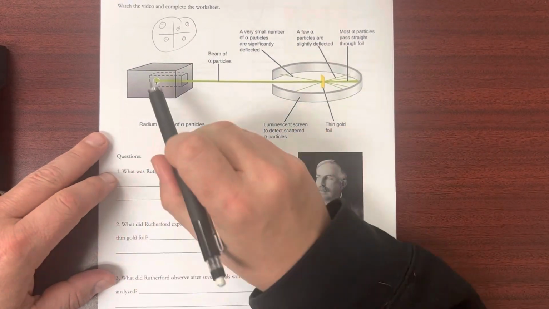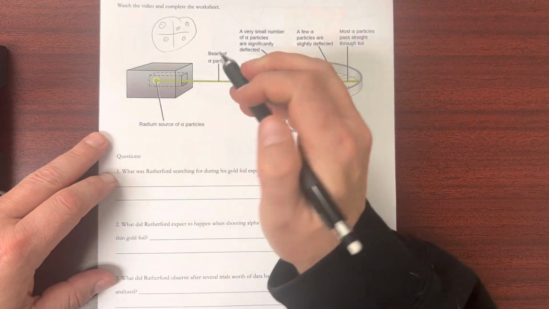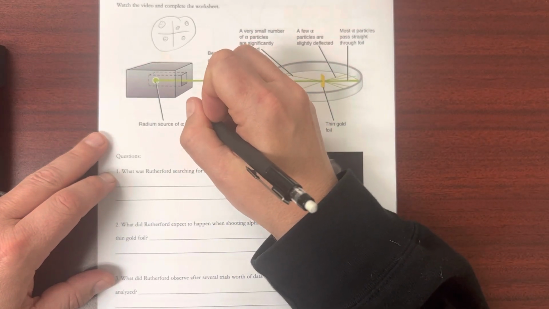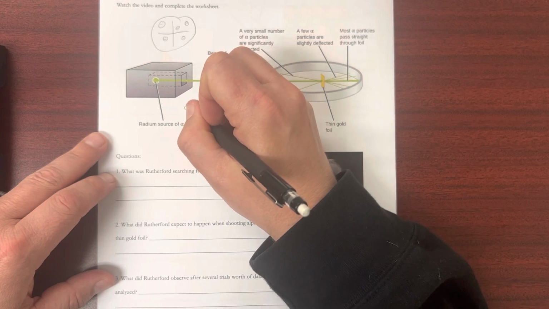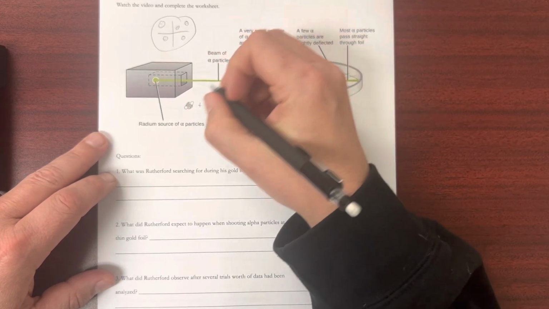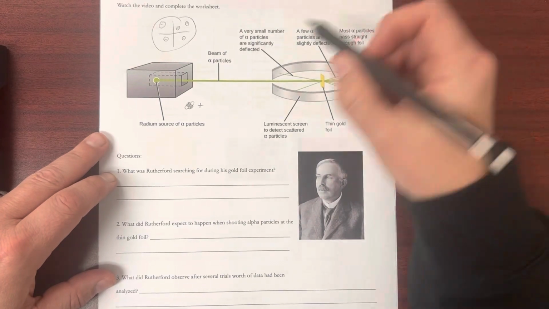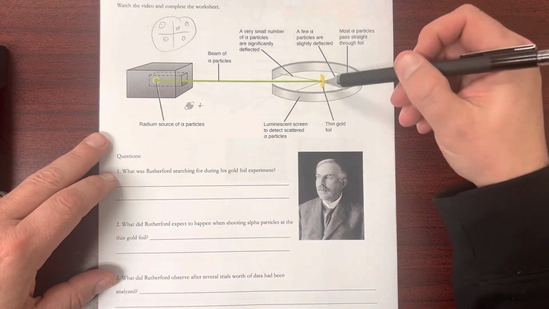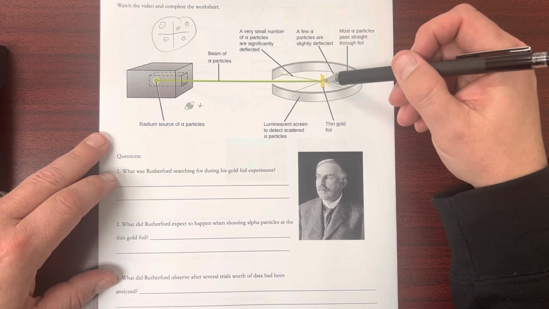And what he's got is a source of alpha particles, which are 2 protons and 2 neutrons. This means that it's positively charged. And he shoots this beam of alpha particles at a thin sheet of gold foil.